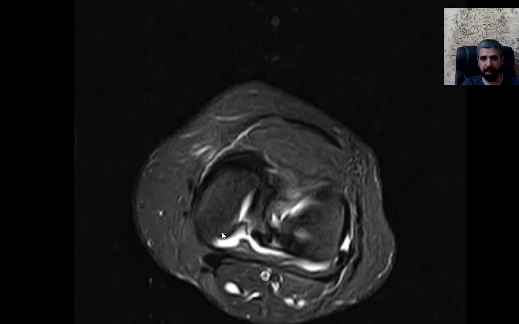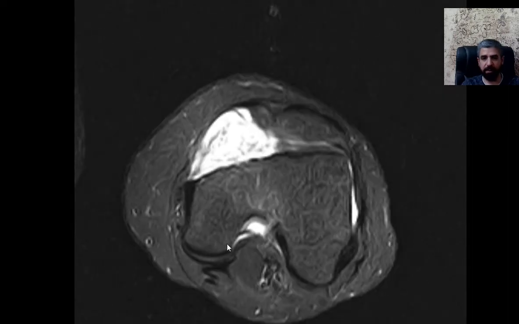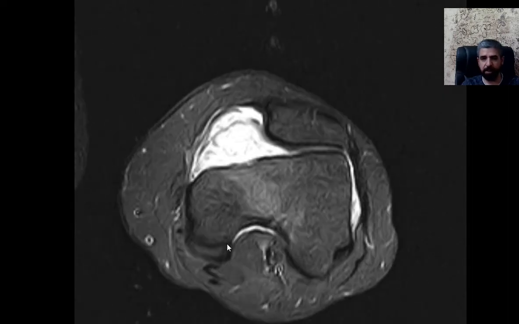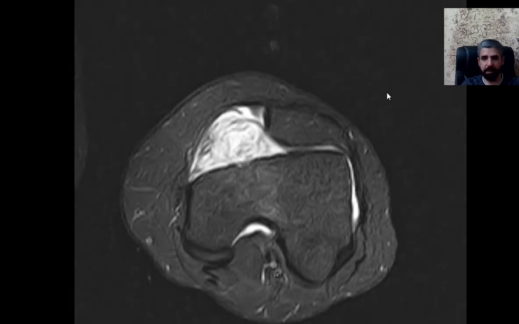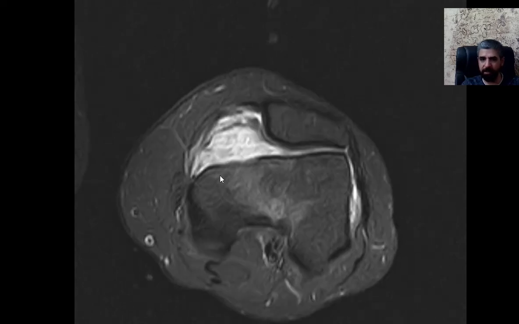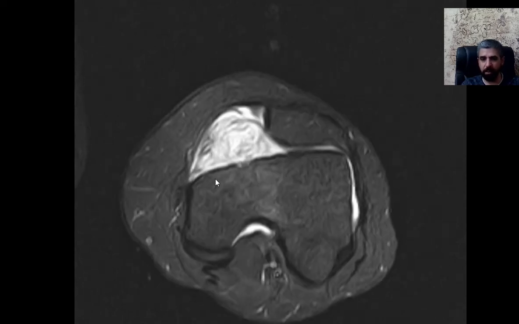This is an axial T2 weighted fat suppressed image of the knee joint, and you can see that there is some cortical remodeling. The cortex is basically intact, it's not invaded. However, this is not the normal shape of the cortex of the bone, and you can see the lateral femoral condyle, how it looks compared with the medial femoral condyle.